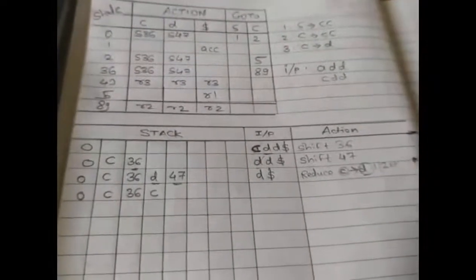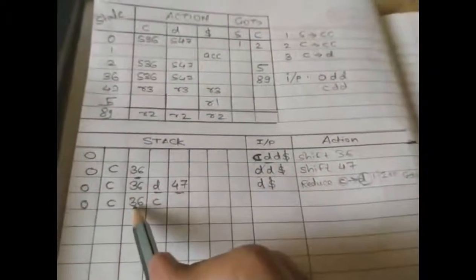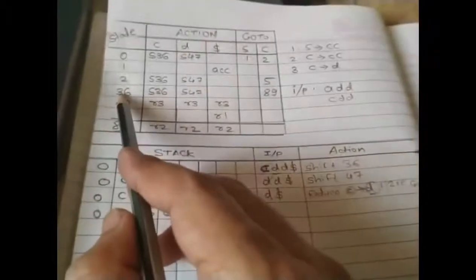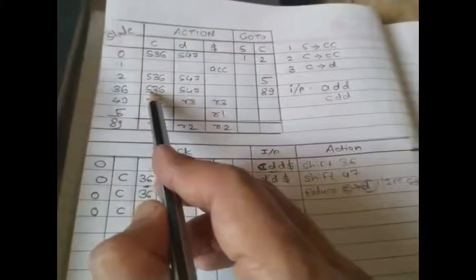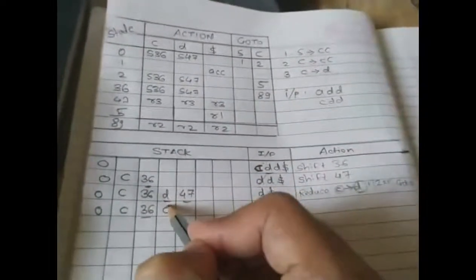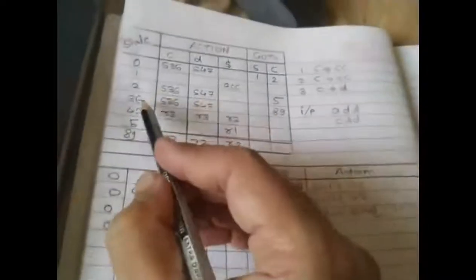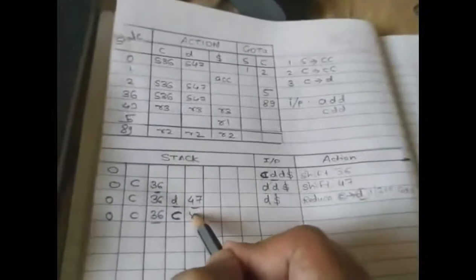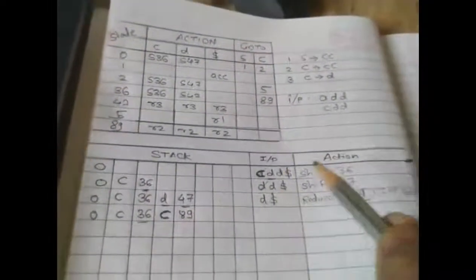Now we have to find out the go to operation, that is go to which state. Go to is calculated by seeing the previous top, that is 36 on C. Sorry, this is not small c, this is the non-terminal C. So 36 on C is nothing but 89. So we have to push 89.